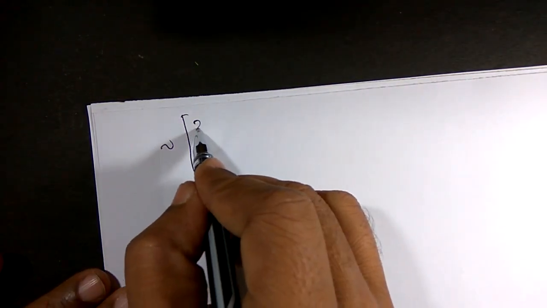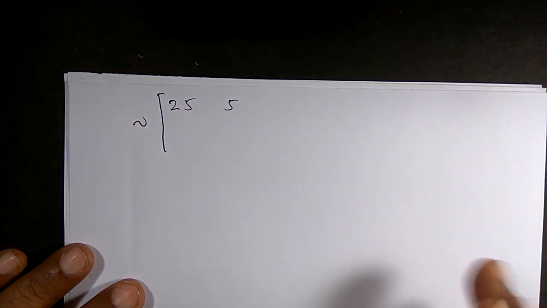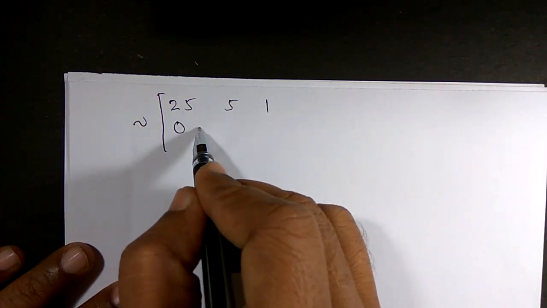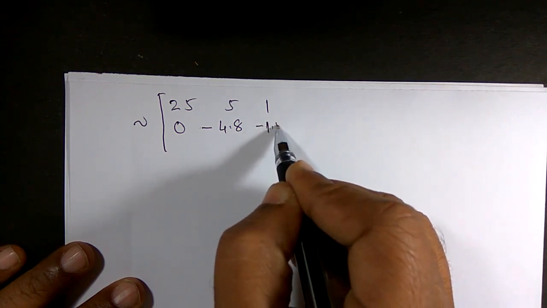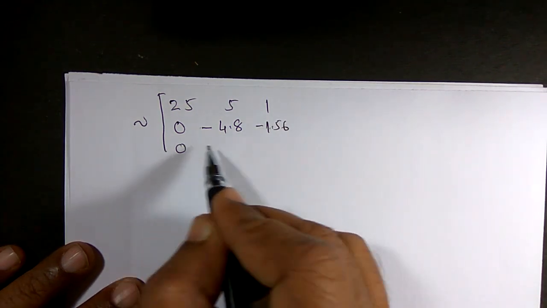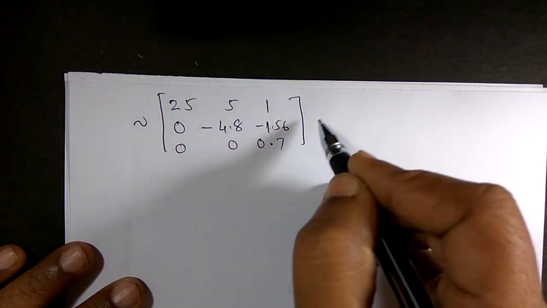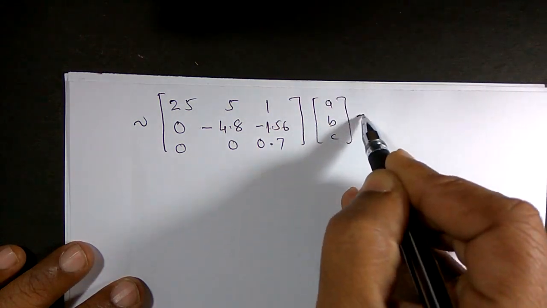I hope you will get first row 25, 5, 1. Second row is 0, minus 4.8, minus 1.56. Last row is 0, 0, 0.7. And X is a, b, c.